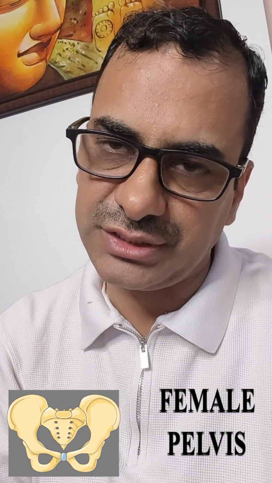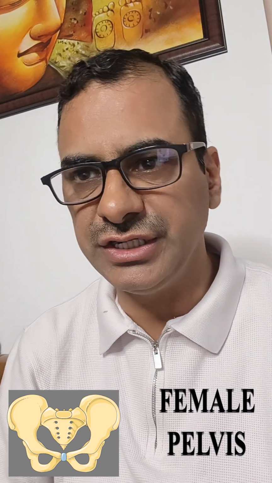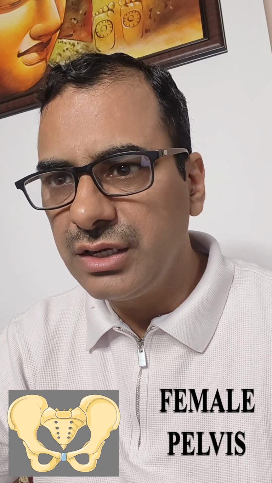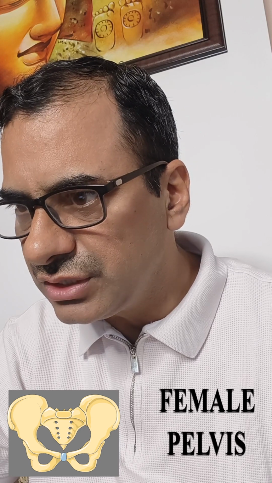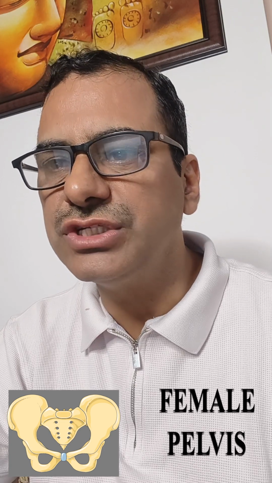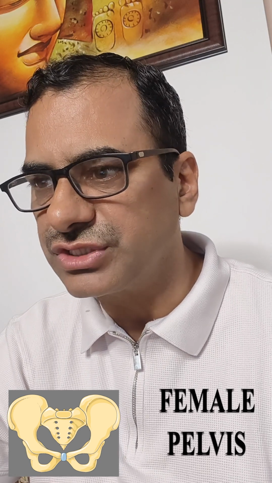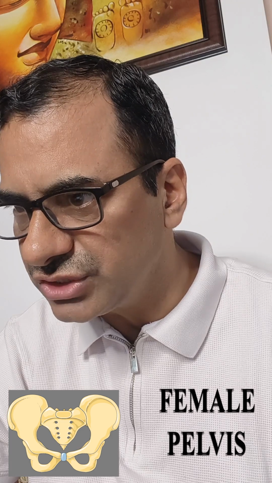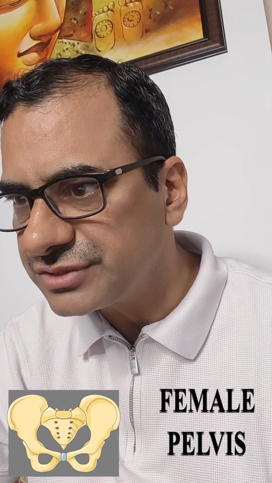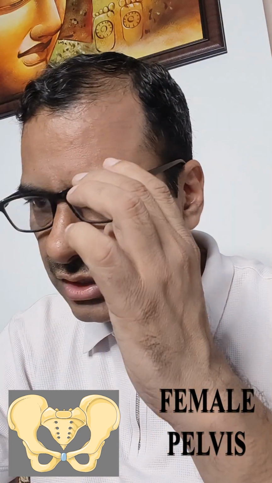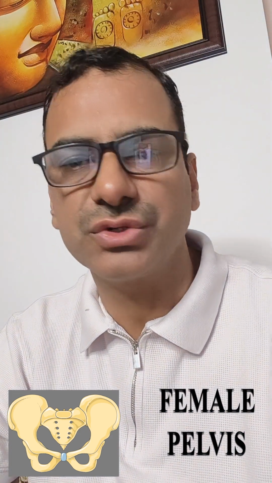Okay, the iliococcygeus muscle, it passes from the fascia covering the obturator internus. Okay, so what is iliococcygeus? This muscle passes from the ischial spine to the coccyx, in front of the white line of the pelvic fascia to the coccyx. Okay, so this one is iliococcygeus. Okay, it is broad here and then attaches to the coccyx.